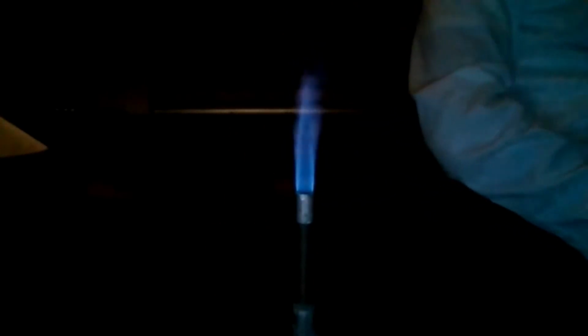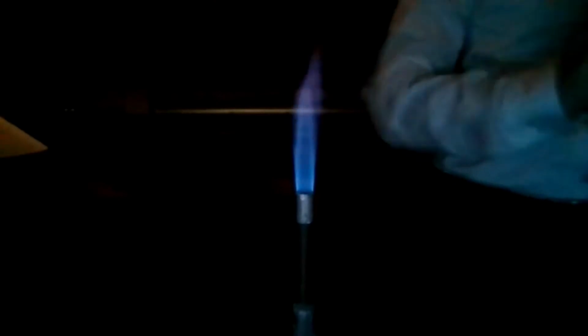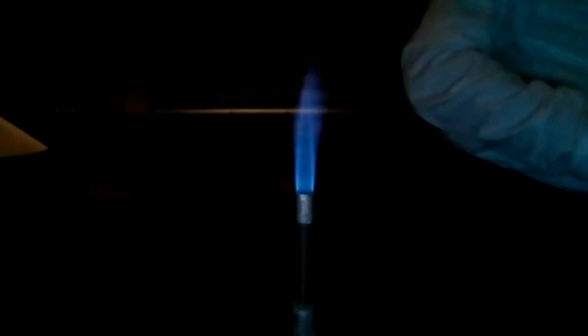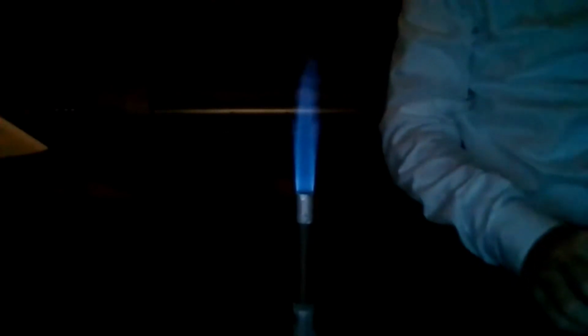Let's see, I think we only have one left, right? Other than the two unknowns. Our last one's strontium, I believe. Yep. And the unknowns. Well, the unknowns are fun. I like those. That's when you have to use science to determine what it is.